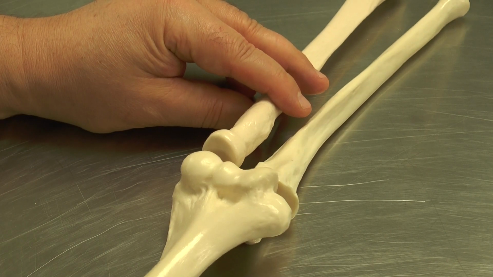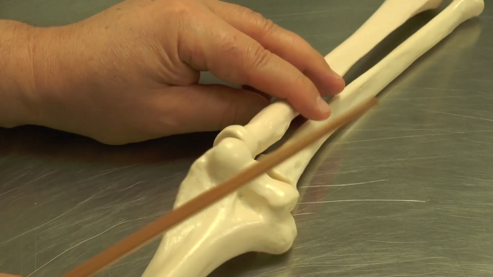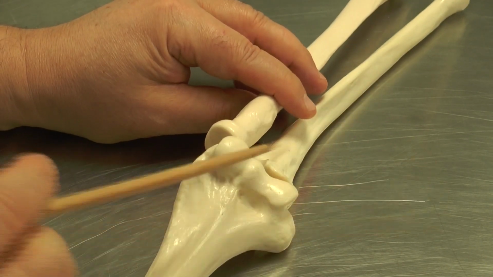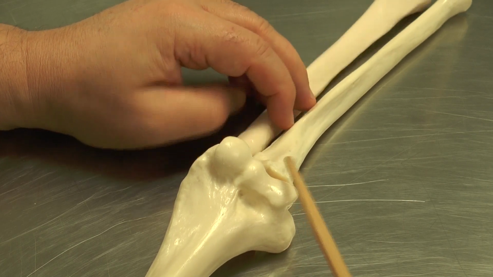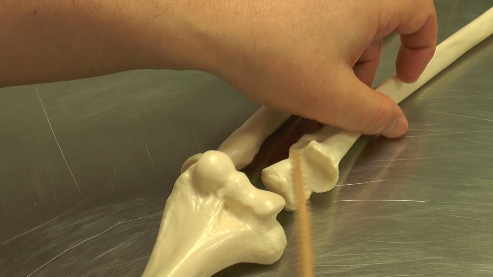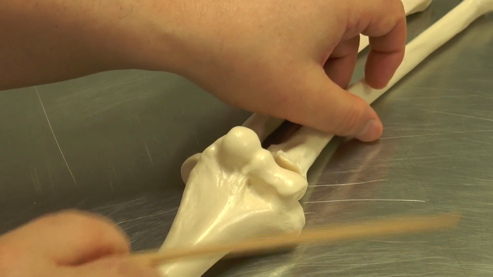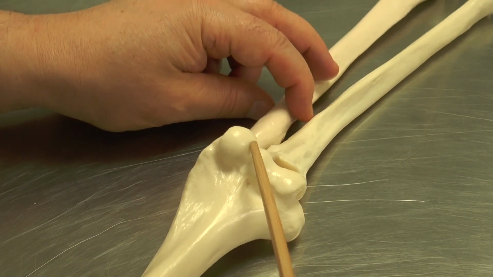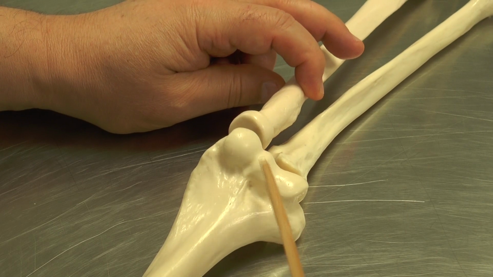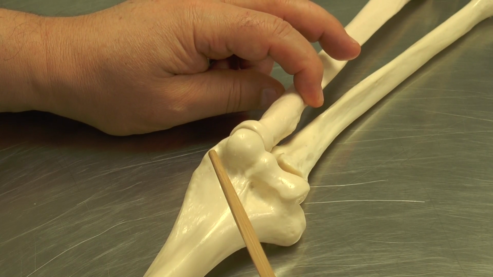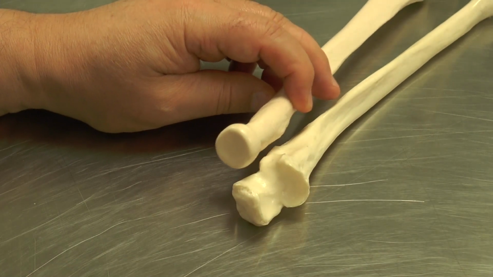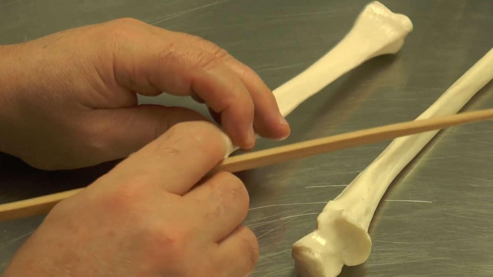Remember, we also had another important joint on the medial side, where the trochlea of the humerus articulates with the trochlear notch of the ulna, forming the humeroulnar joint. So we have two joints here, the humeroradial joint and the humeroulnar joint, and together they form the elbow joint. All right. So let's continue with the radius.